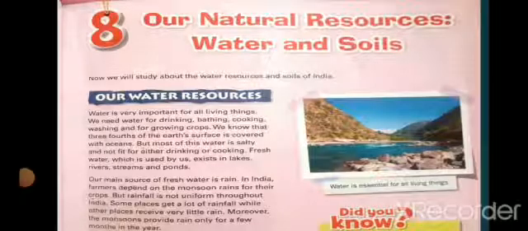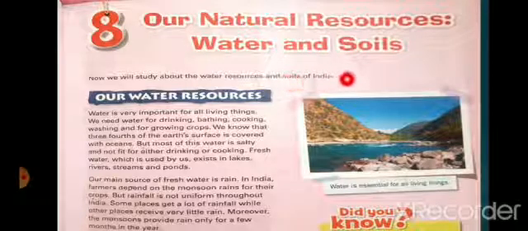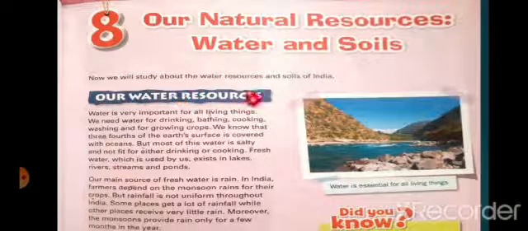Today let's see the 8th chapter, that is our natural resources, water and soils. Now we will study about the water resources and soils of India. Our water resources. Water is very important for all living things. We need water for drinking, bathing, cooking, washing and for growing crops.